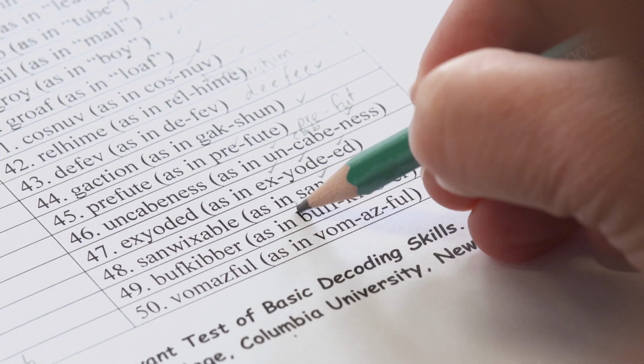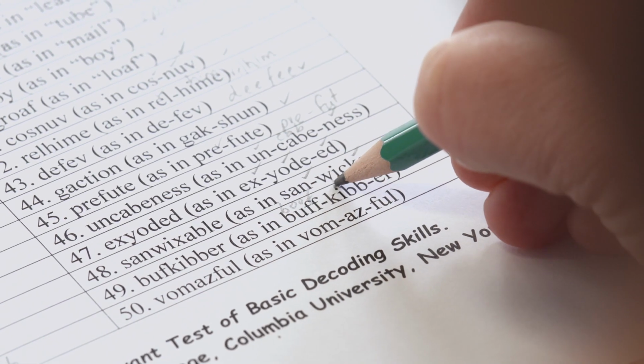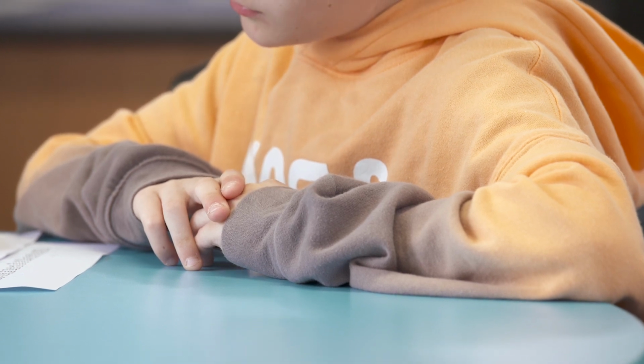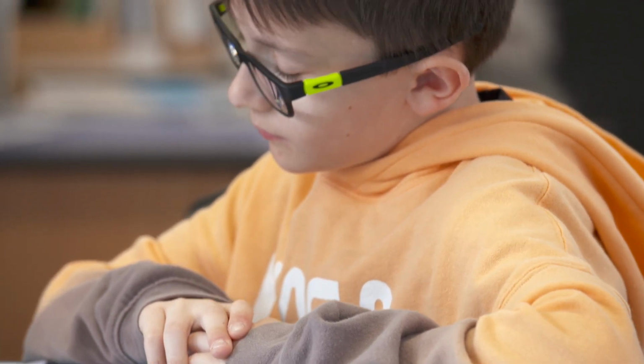Booth. Kyber. As the student reads the list of words, it is important to write down the errors the student makes. Stop testing after 10 consecutive errors, or less than 10 errors if you have gathered enough data to know what decoding strategies the student needs to learn for now.